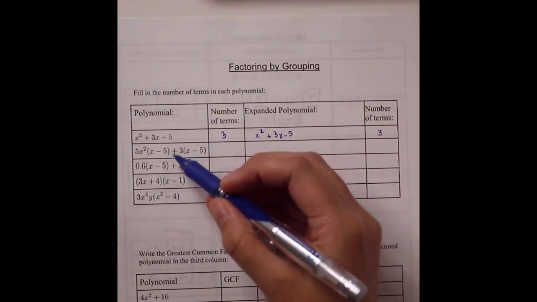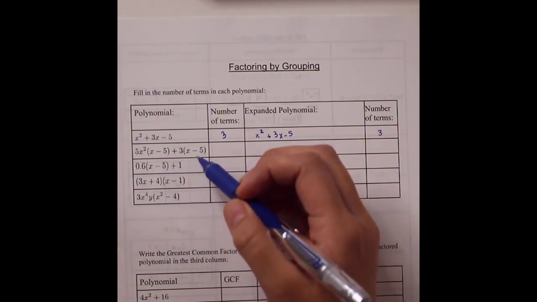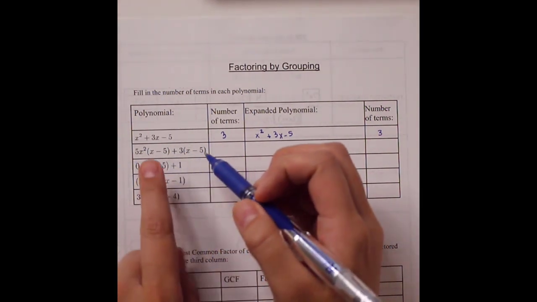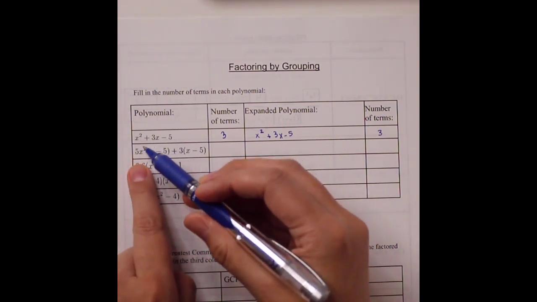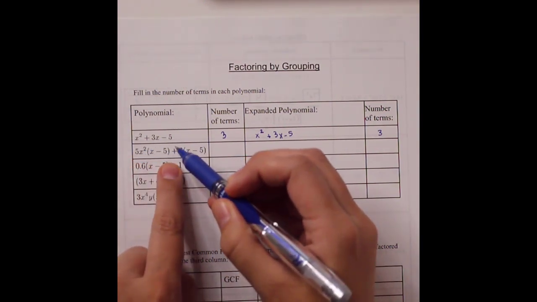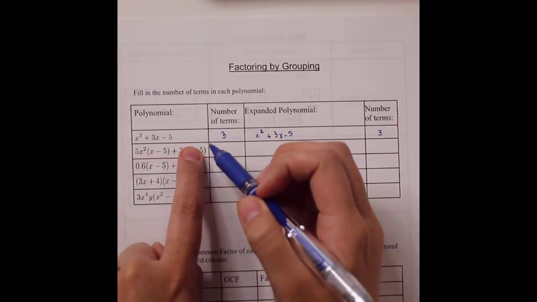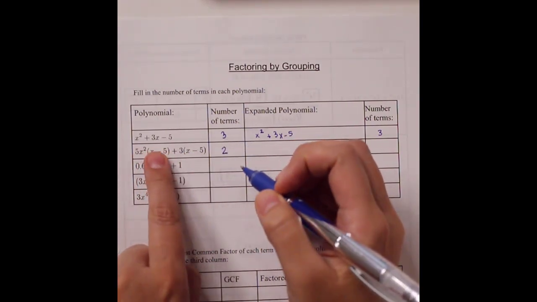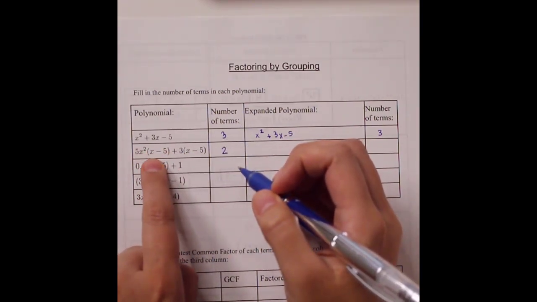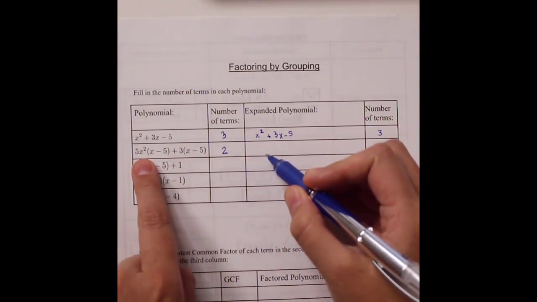The next polynomial, it's actually only 2 terms, and I know I said terms are separated by plus and minus. Well, yes, there's 2 terms within the parentheses here, but all of this is being multiplied, and then the whole polynomial has something multiplied here plus something multiplied here, so there's really only 2 terms here. This is 1 term, all of this getting multiplied, and then this is the second. And so if I expand this polynomial, I'm going to distribute.